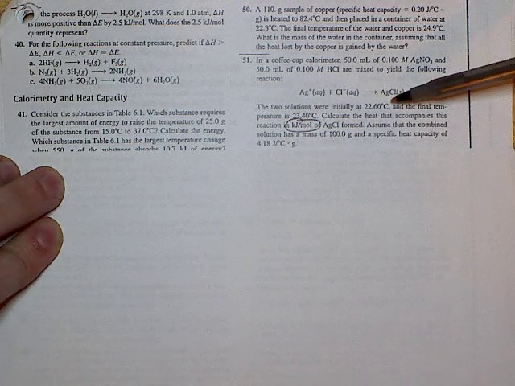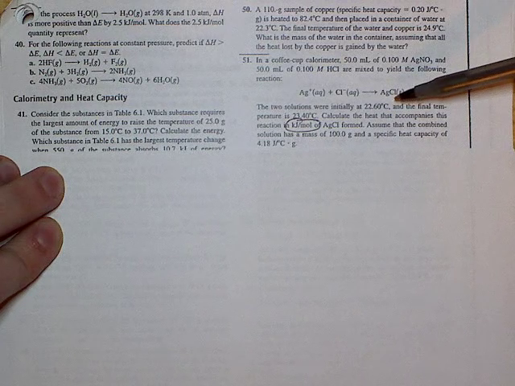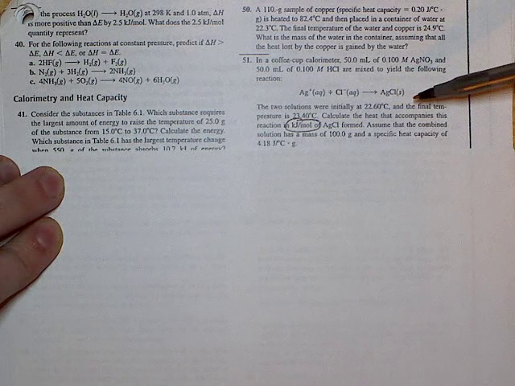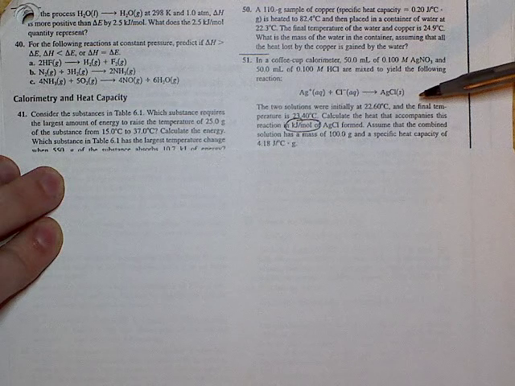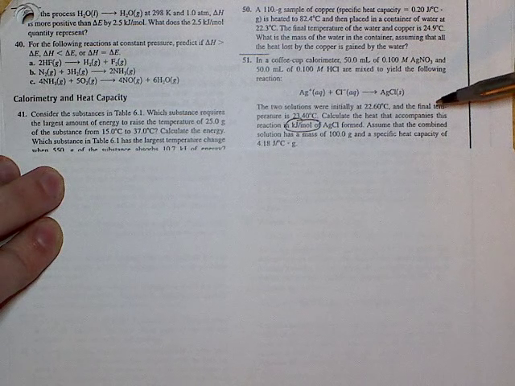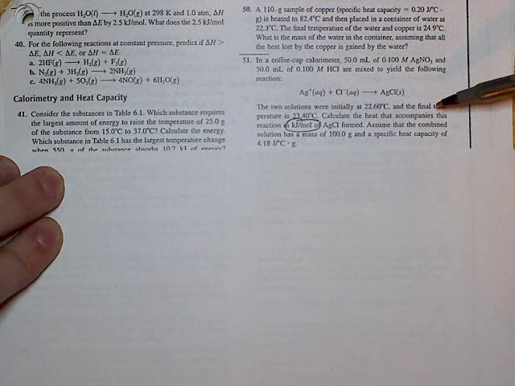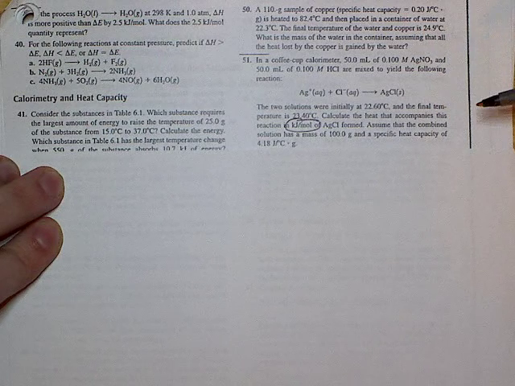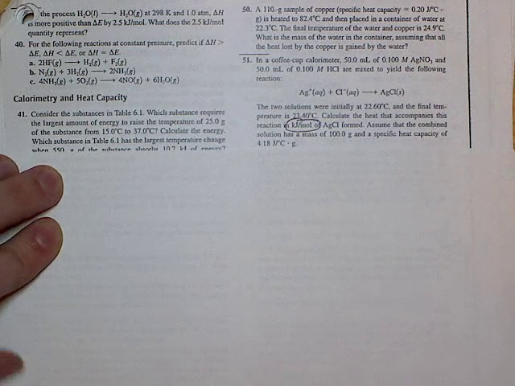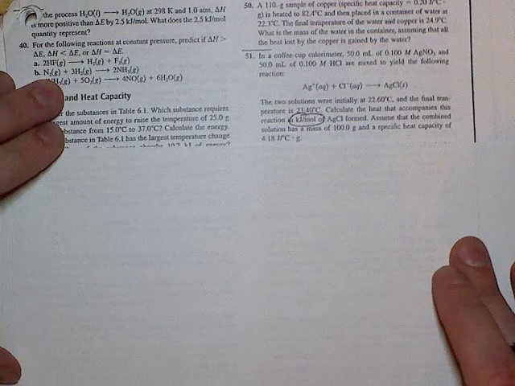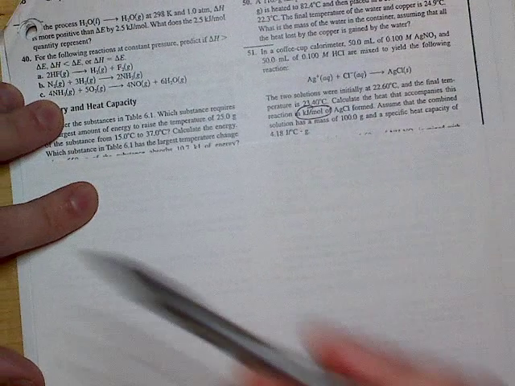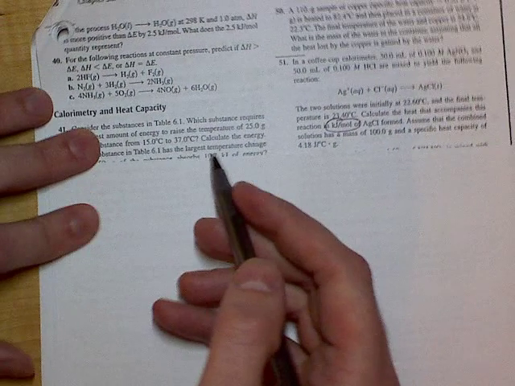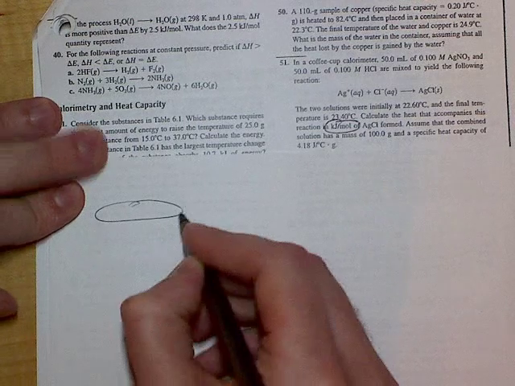The solution was initially at 22.6 degrees Celsius and reached a final temperature of 23.40. Calculate the heat that accompanies this reaction in kilojoules per mole of AgCl formed. Assume that the combined solution has a mass of 100 grams and a specific heat capacity of 4.18 joules per gram degree Celsius. Okay, so basically what we have here, and this is what I like to do, is always draw a picture of what we have going on.